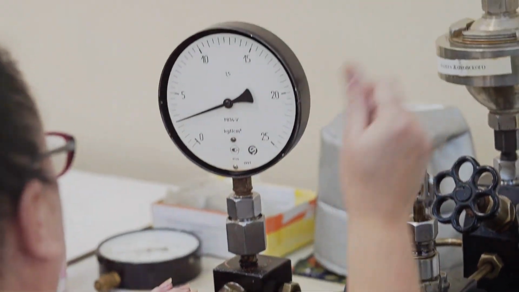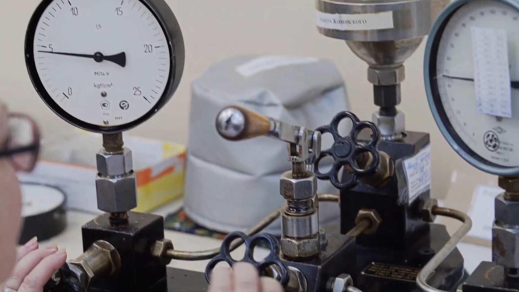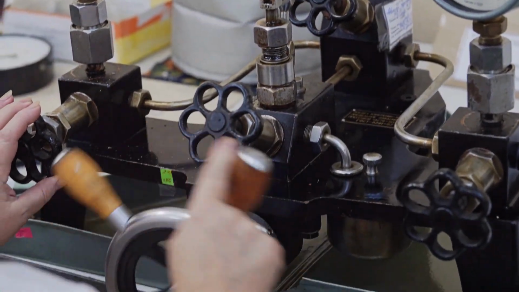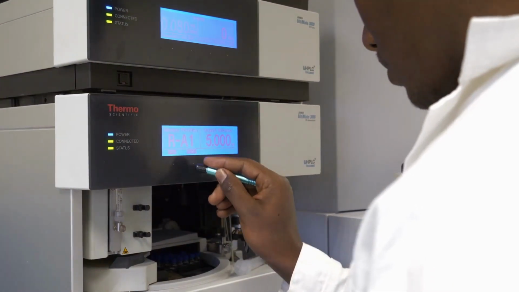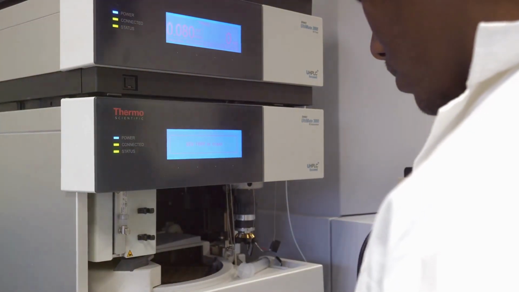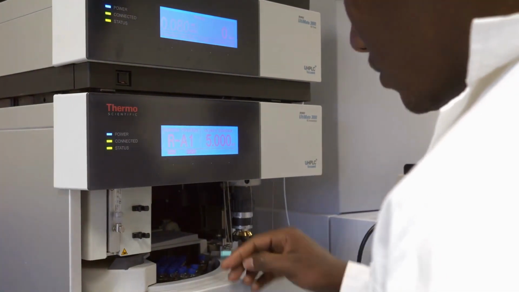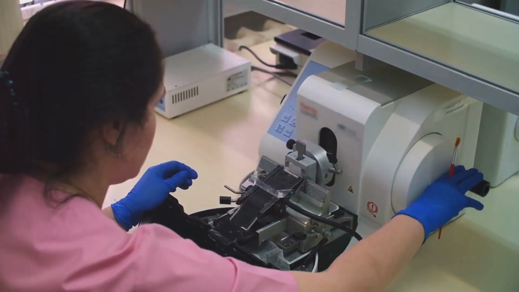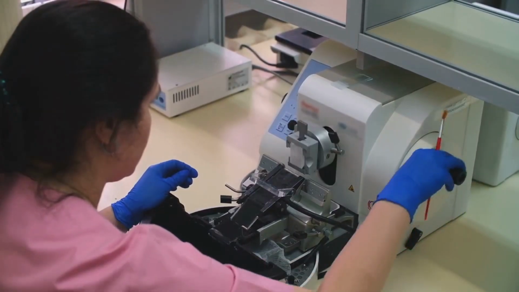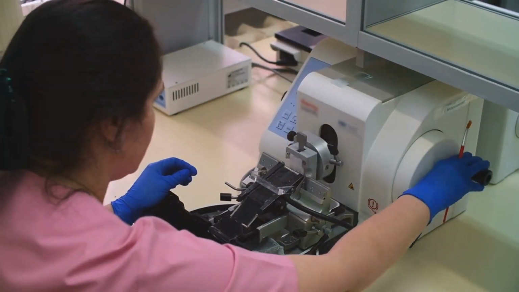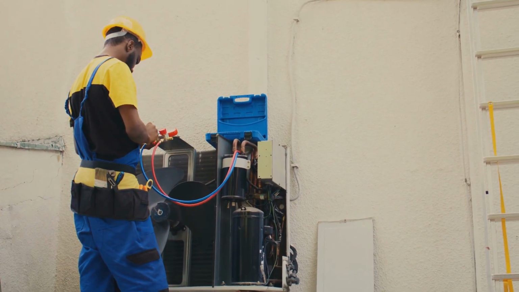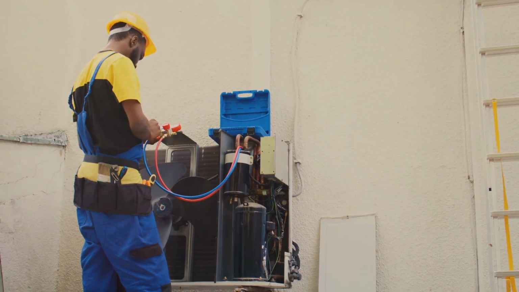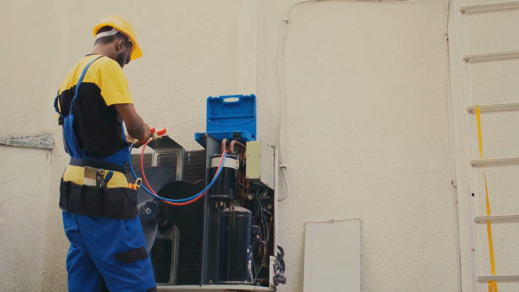Calibration ensures that all measurement instruments used in the manufacturing process provide accurate and reliable data. Calibration involves reference standards, using certified reference materials to compare and adjust equipment readings; calibration procedures, following documented procedures to ensure consistency and accuracy; frequency, performing calibration at regular intervals as specified by industry standards and regulations.